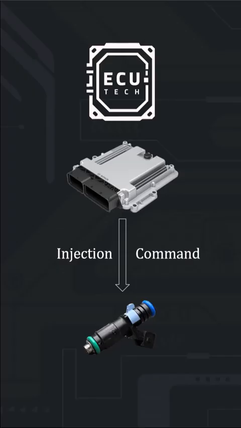And as I said before, sensors and ECU and actuators are dependent on each other to function correctly and in the right shape. So this was my first English video.